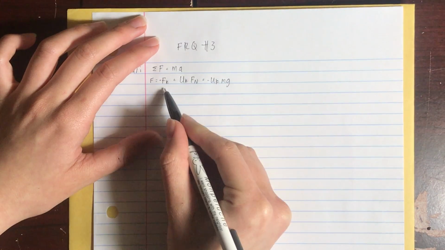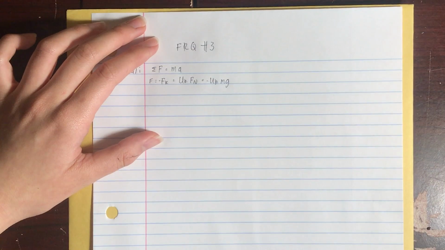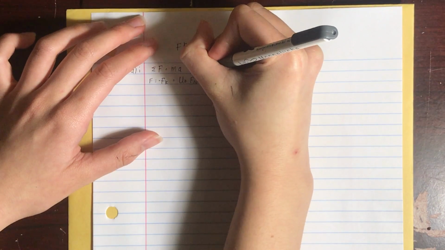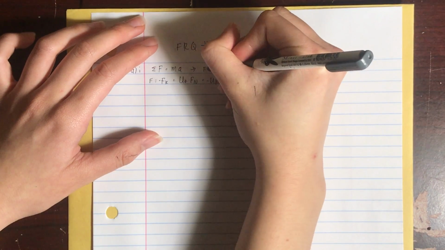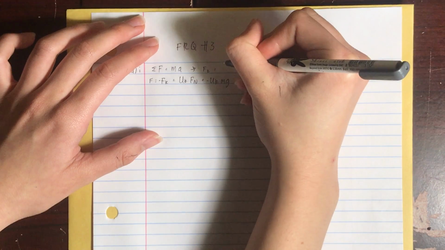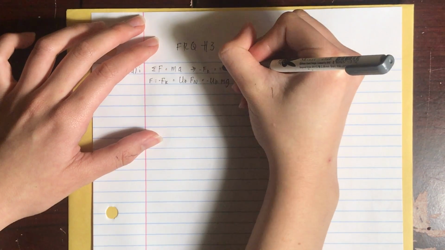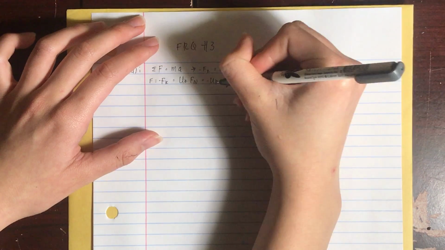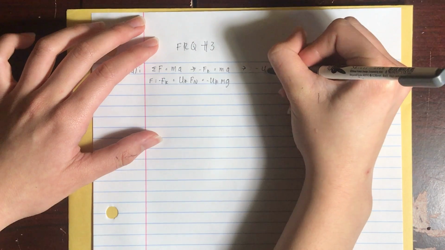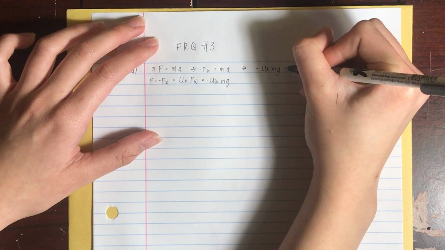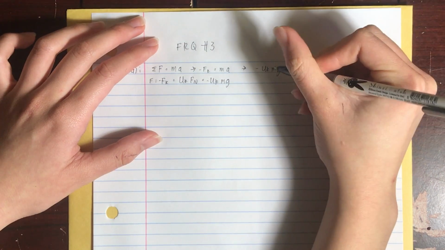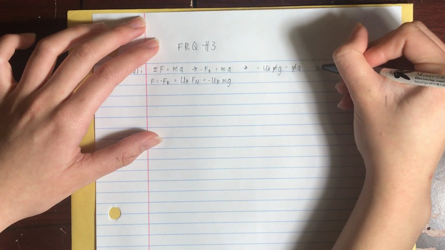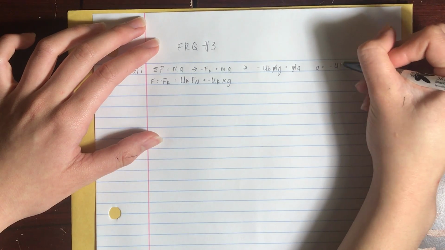We can plug it back in, knowing that the net force, the friction, equals ma, and we plug mu k mg in, equals ma, so we can cross out the masses, and acceleration is negative mu k g.